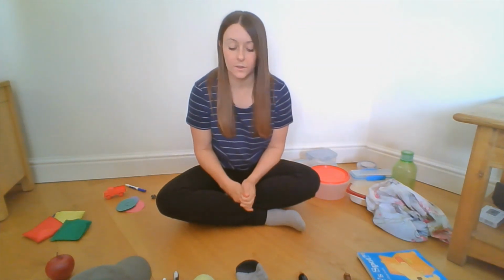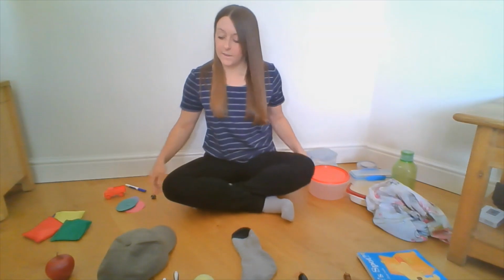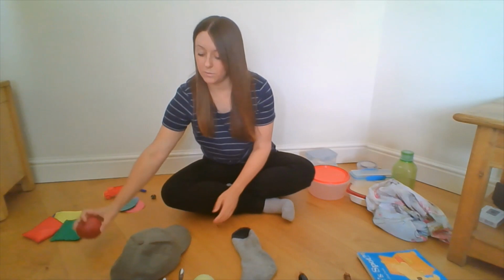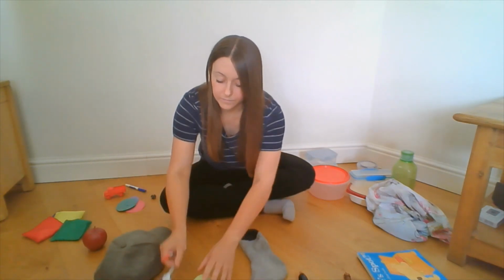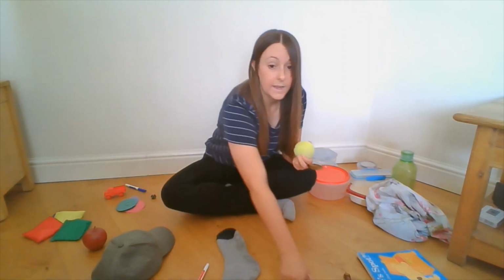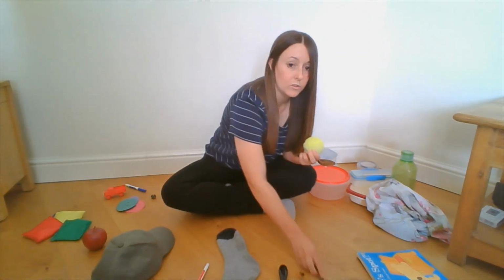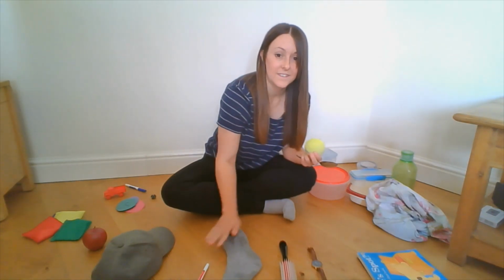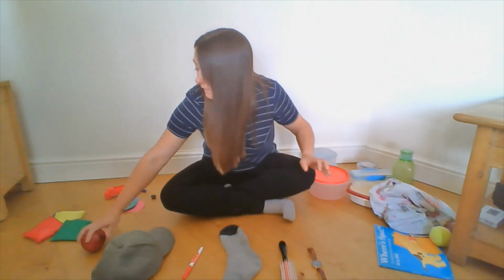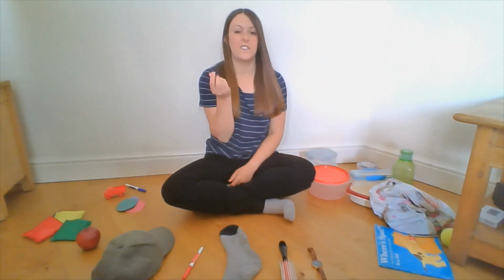The next game you could play is called Give Me 6. So the idea is you line up 6 objects on the floor. I need to bring them a bit closer so that you can see. So I'll use these ones that I've already got here. We've got an apple, my hat, my pen, sock, hairbrush, watch. So 1, 2, 3, 4, 5, 6. That's my 6 items.